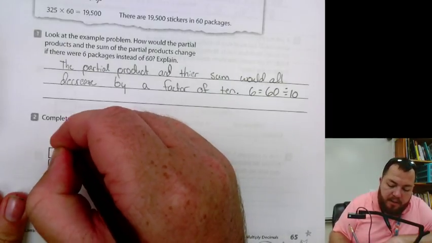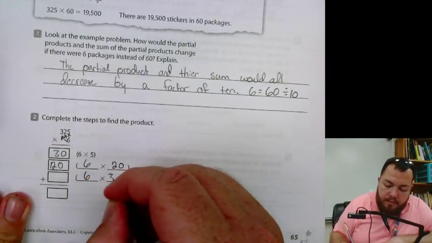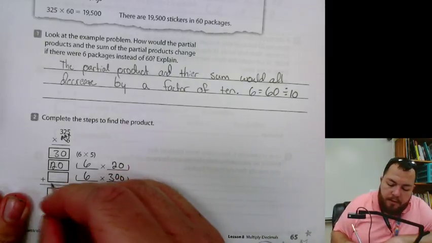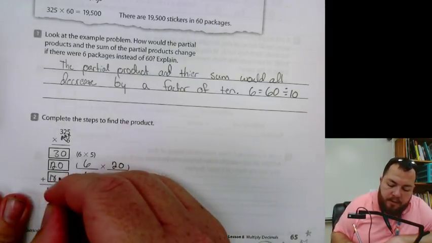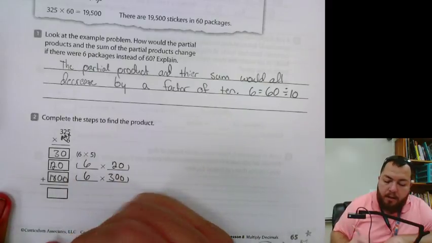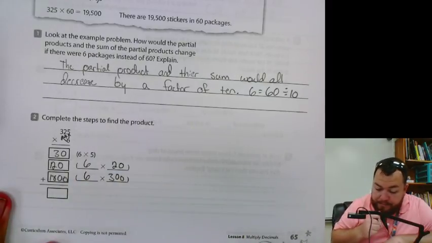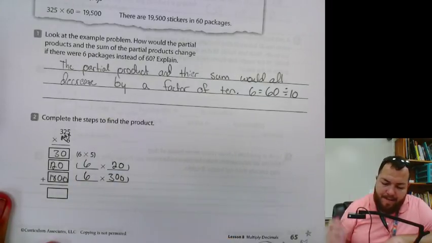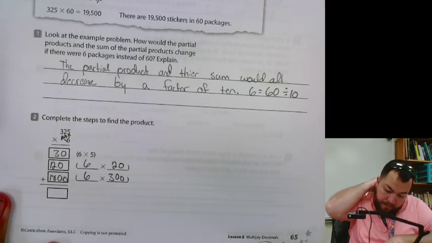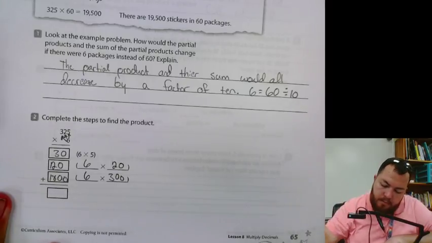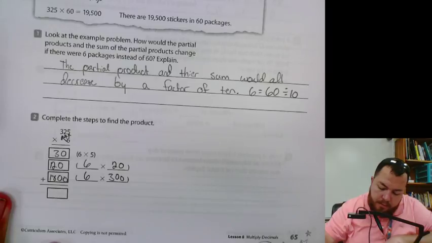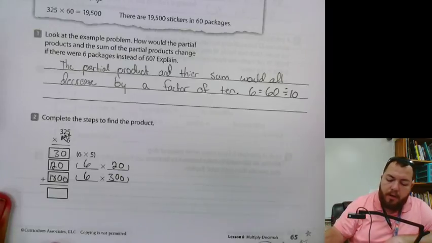Then we're going to do 6 times 300, which is 18, 2 zeros. And then when we add all that together, did I do something wrong? No, I think we're right. Oh, I didn't line everything up right.